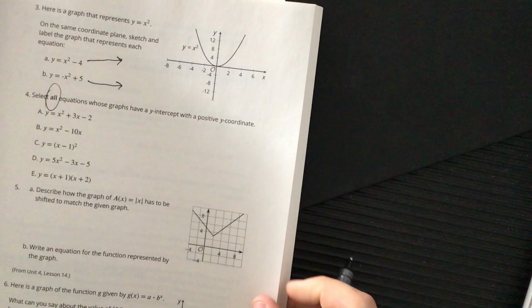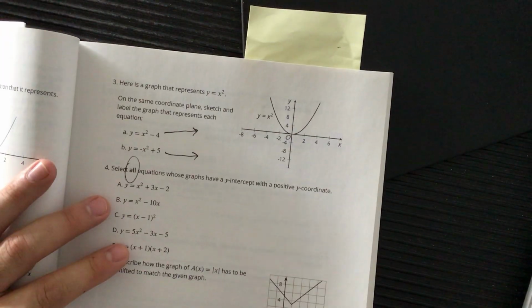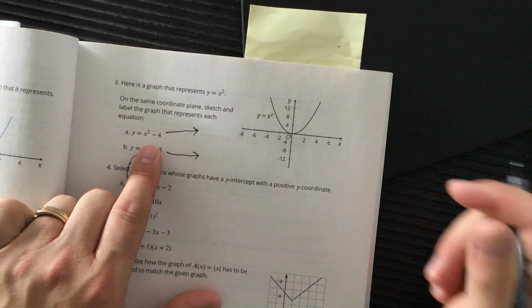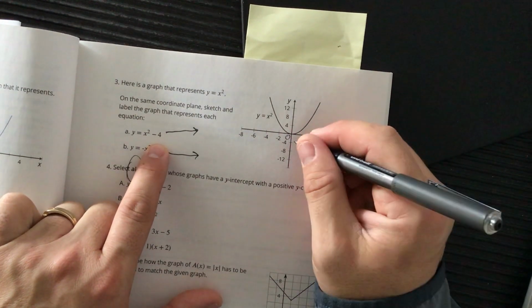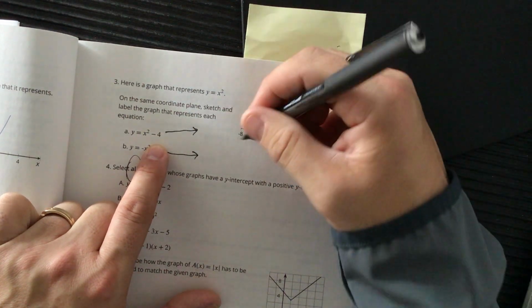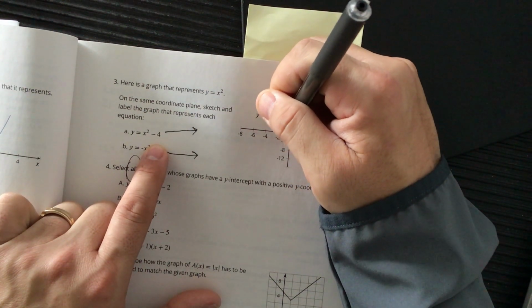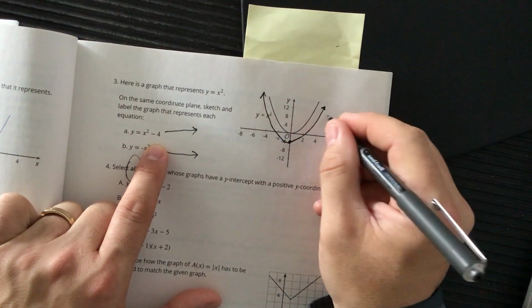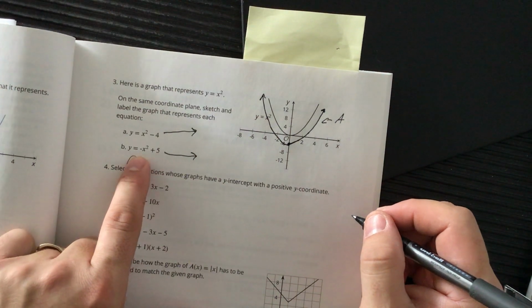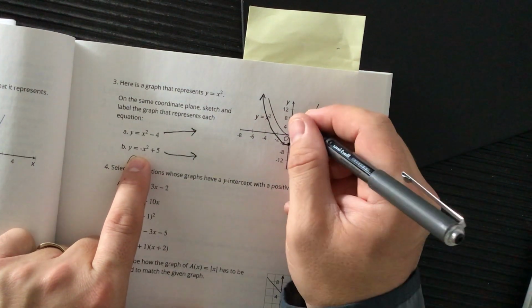Question number 3. Graph these. This one is the same as the parent, just shifted down 4. So A would look the same, just down 4. B is shifted up 5, and the negative flips it over.